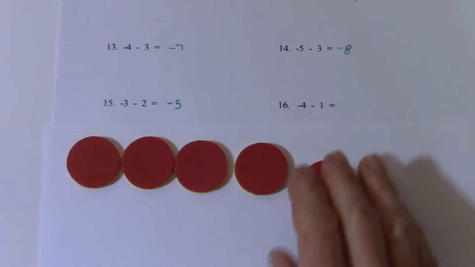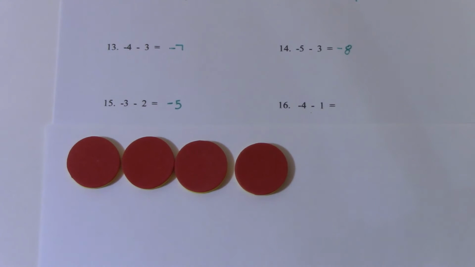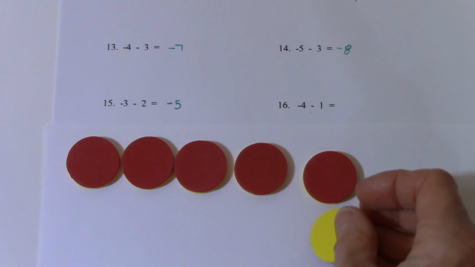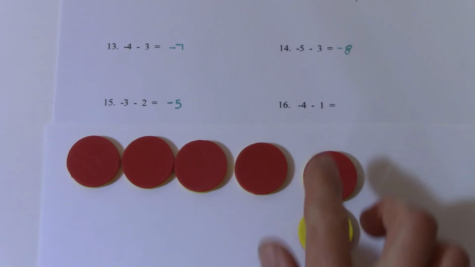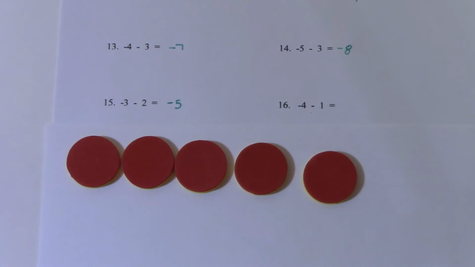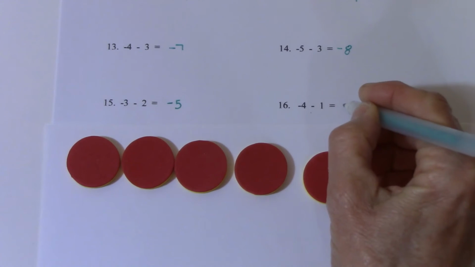And when we have negative 4, and I'm going to introduce a 0 pair, there's my 1, and I can take this away. Then I have negative 5.